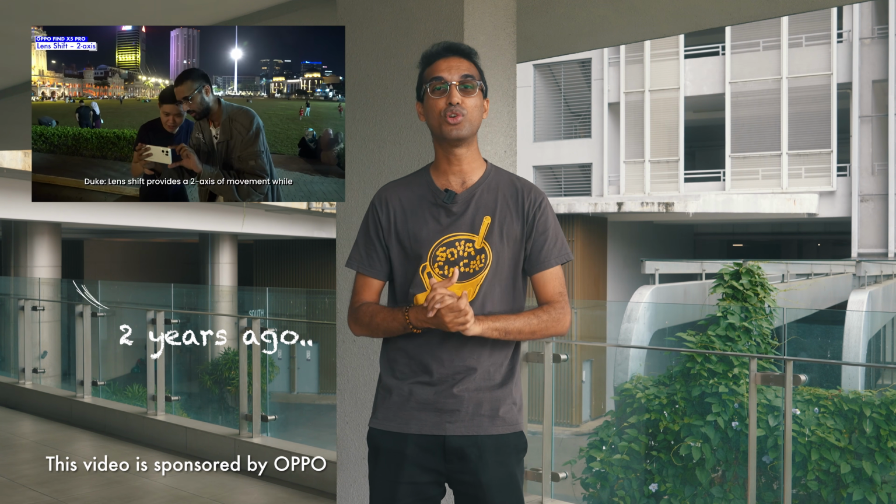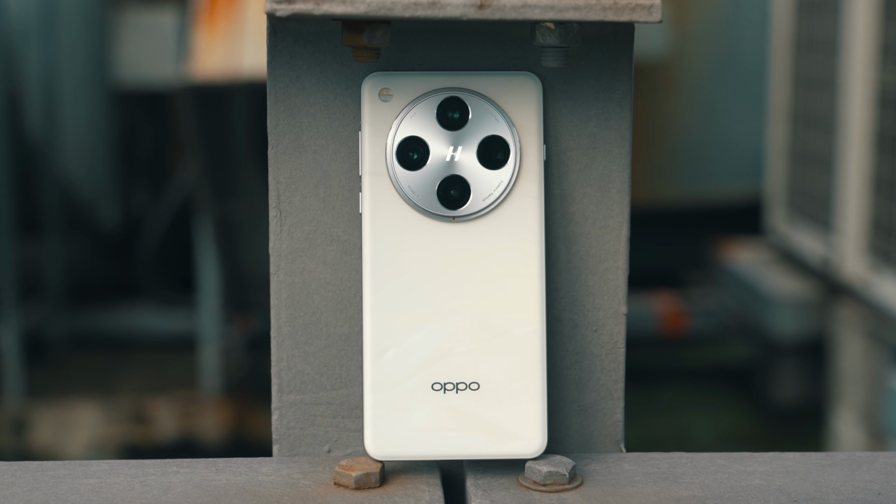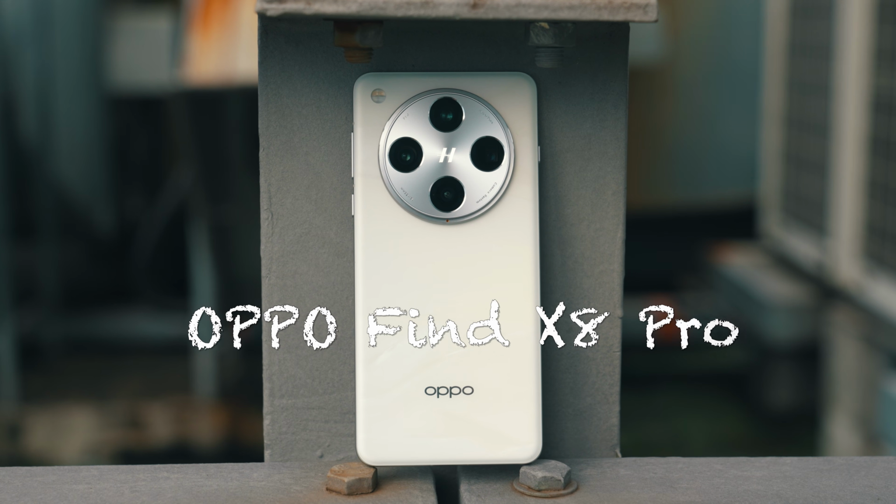About 2 years ago, Zach showed you and me how to shoot photos using the then flagship smartphone from OPPO, the Find X8 Pro. Today, we have with us its successor, the OPPO Find X8 Pro. Thanks to the advancements in camera hardware and software, you have more creative freedom when it comes to shooting photos on OPPO's latest flagship. So while I narrate the specs and features of the camera system on the OPPO Find X8 Pro, SoyaCincau's photographer Luqman will show us how to capture professional-grade mobile photos.